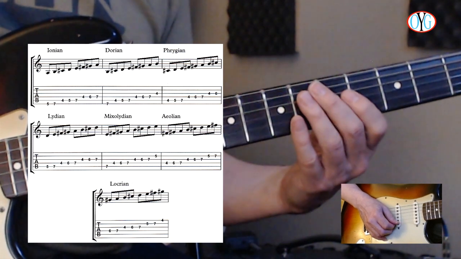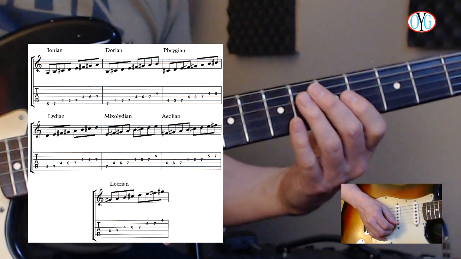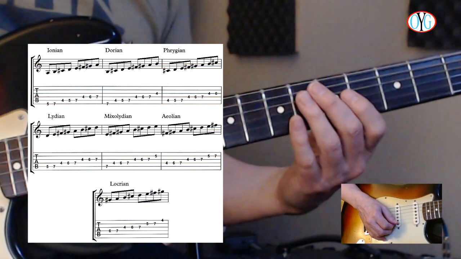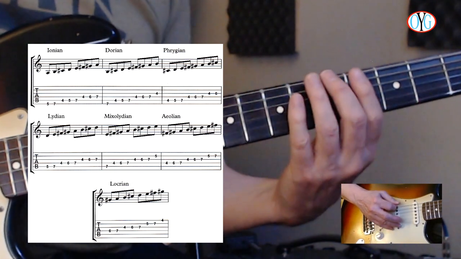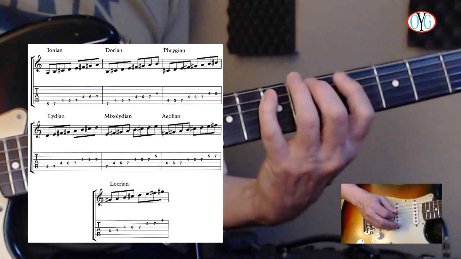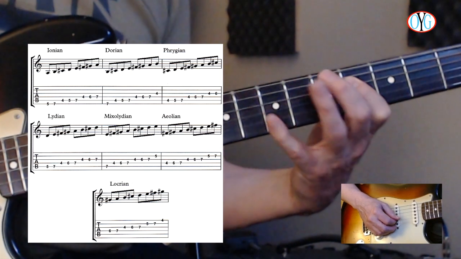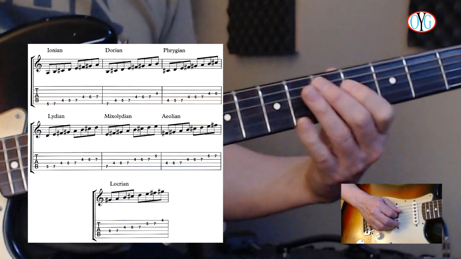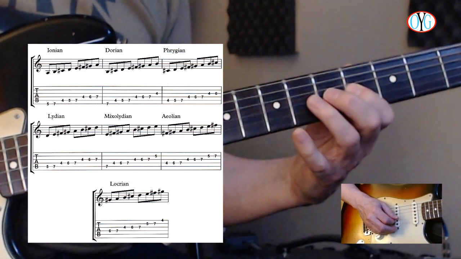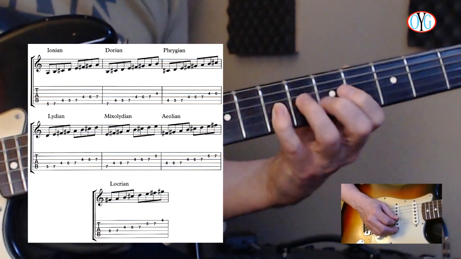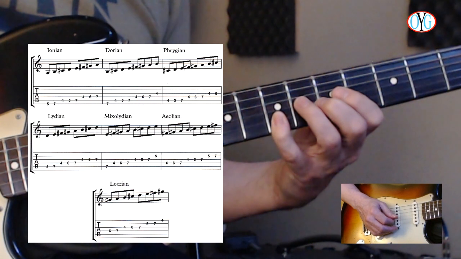The Aeolian mode starts on the 6th note of the Ionian mode. So it's the 6th scale degree, as we might say officially. So A, B, C sharp, D, E, F sharp, to F sharp. F sharp, G sharp, A, B, C sharp, D, E, F sharp.